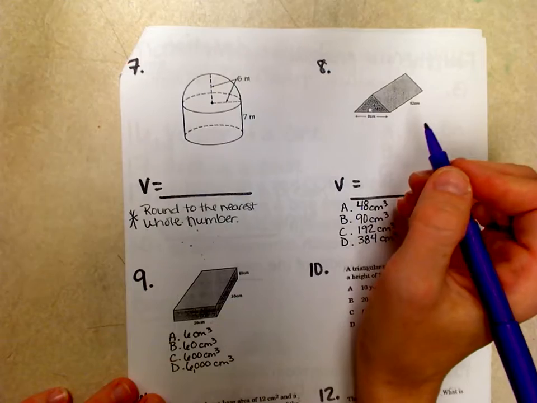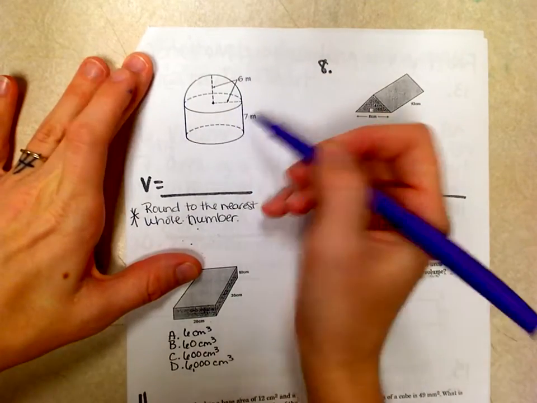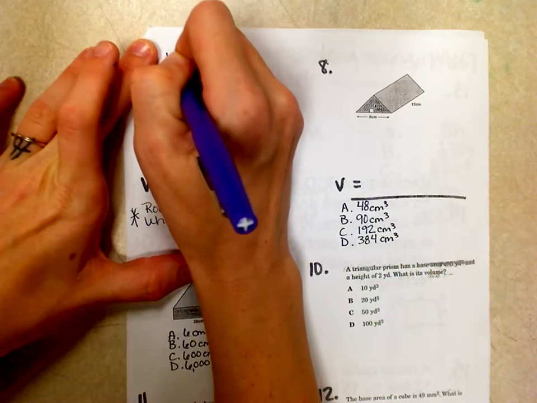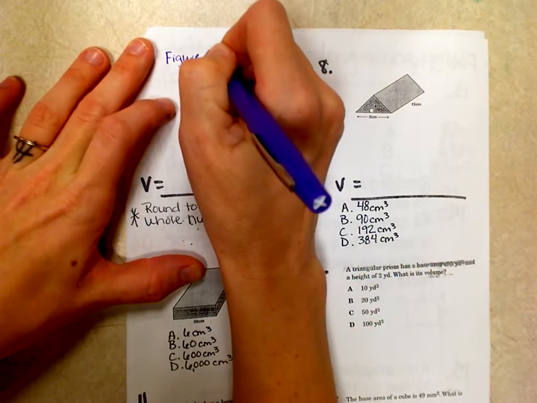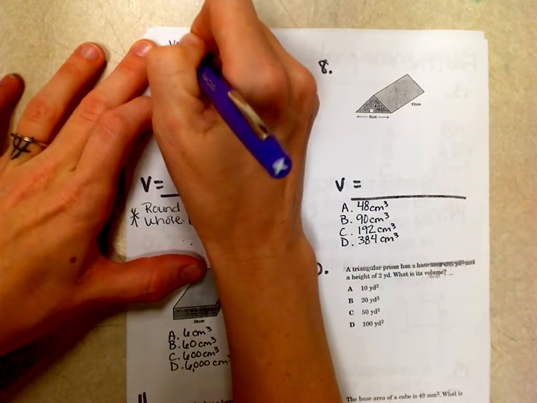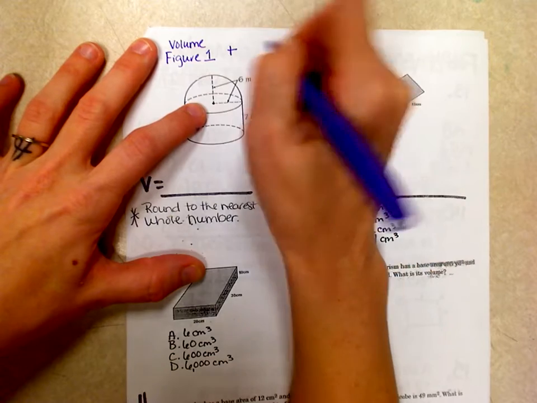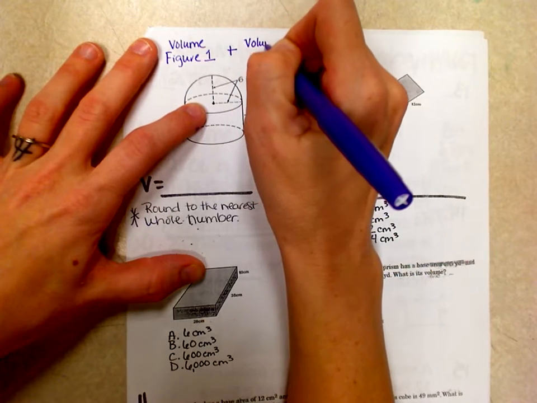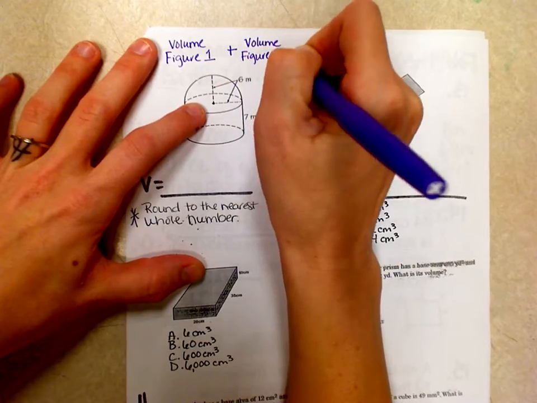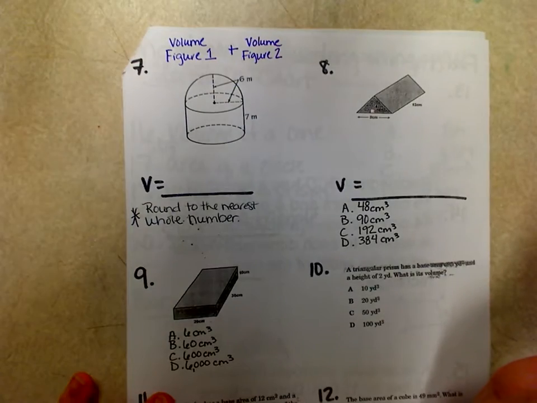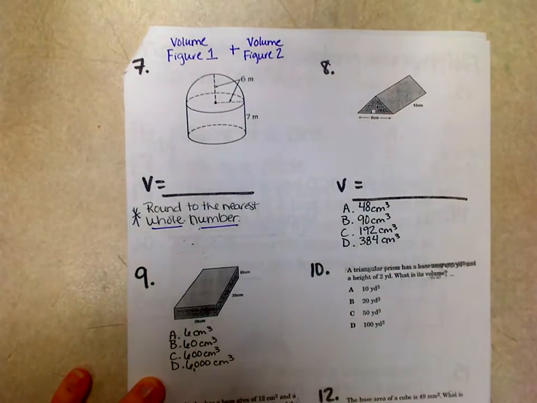Number 7 is a composite figure. You have 2 figures here. You need to figure out what the volume of figure 1 is, and then add it to the volume of figure 2 to get your total volume. And then you will round to the nearest whole number.